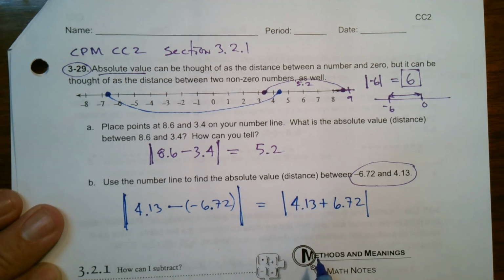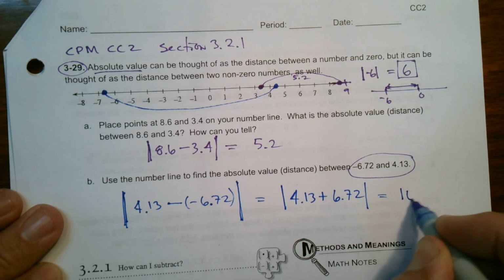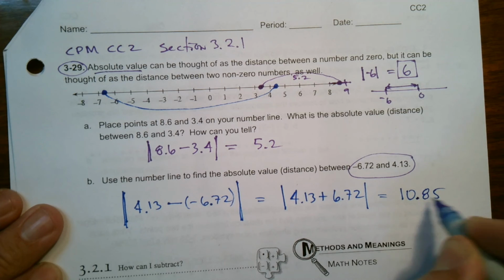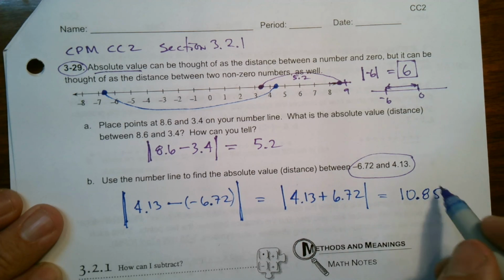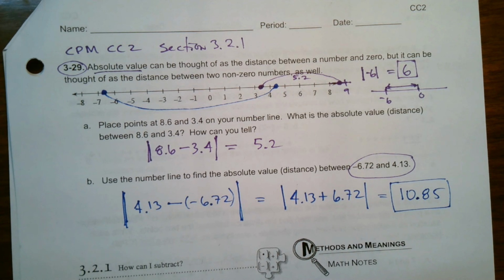So when I add those values up, I get 10.85. And the absolute value of 10.85 is positive 10.85. So there is my distance. Okay, there we go.